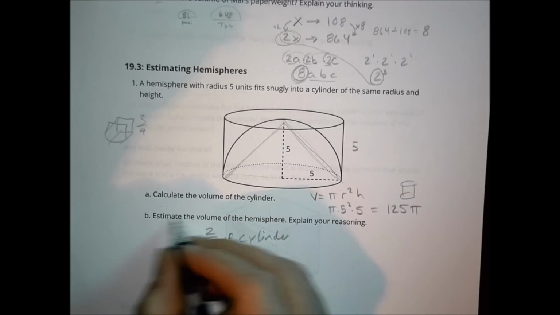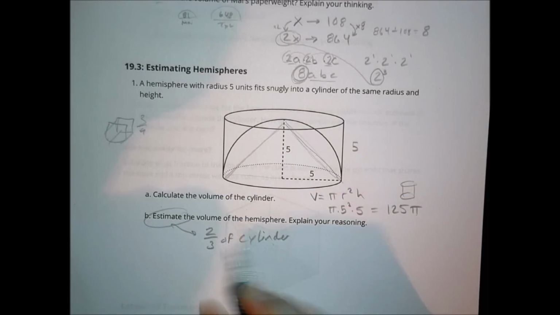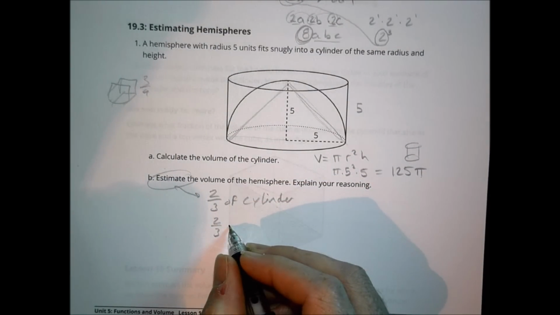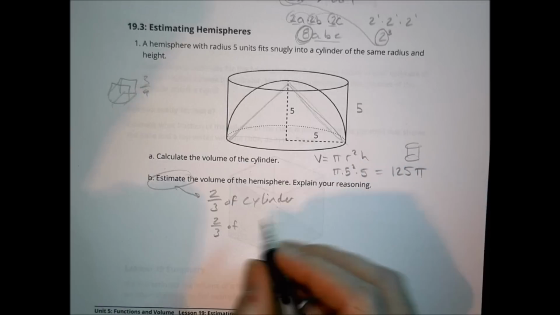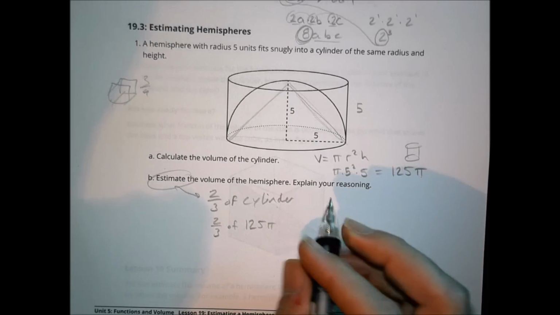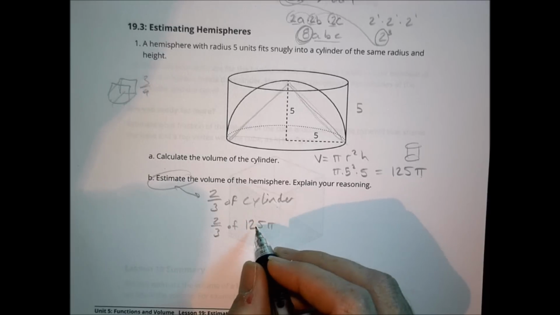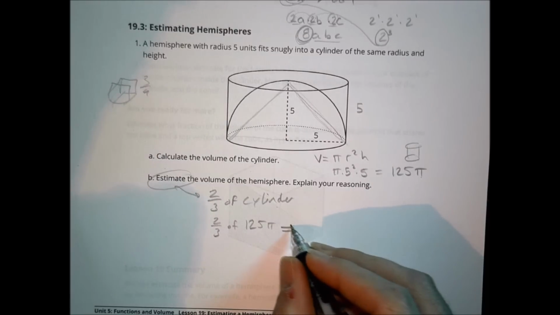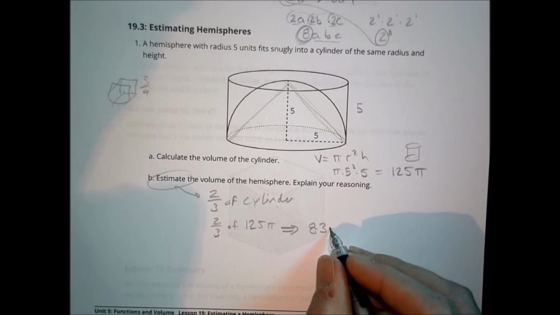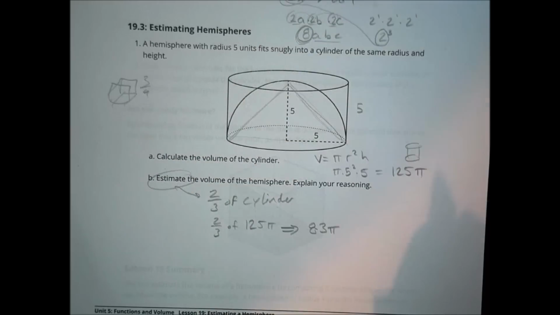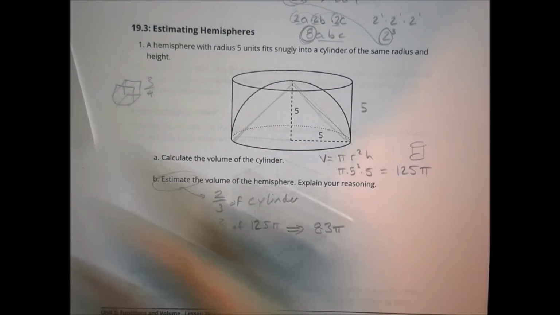Okay, and this is an estimate, right? So if I said 2/3 of the cylinder as my estimate, then I would do 2/3 of, which means times, the cylinder, which was 125 pi, right? So 2/3 of 125 pi: 125 times 2 is 250, divided by 3. That comes out to about 83 pi. That's my estimate for the hemisphere that fit in there, thinking that maybe it's about 2/3 the size of that cylinder, okay? Now look what happens in the next one.